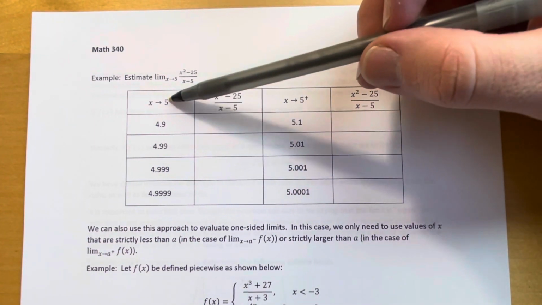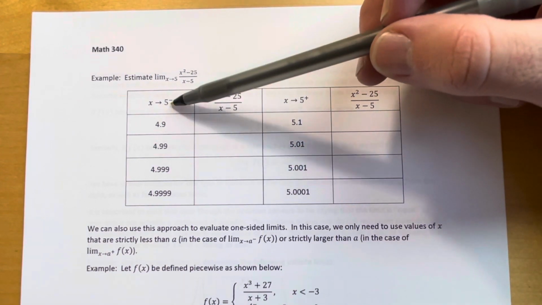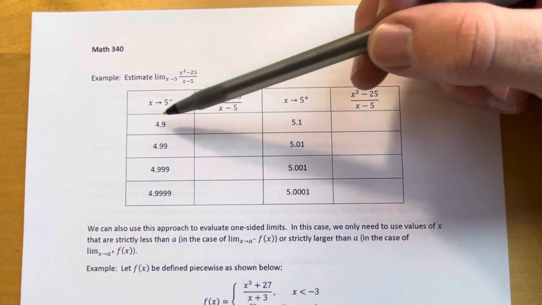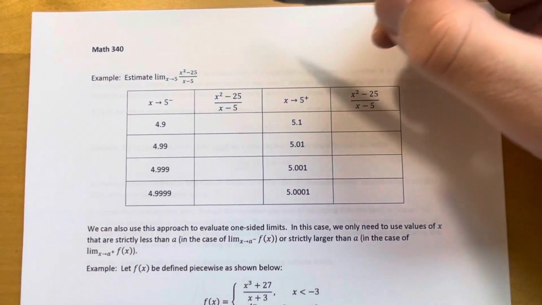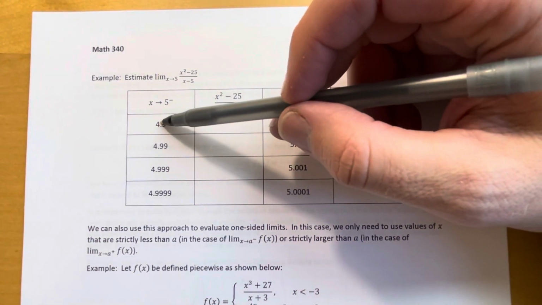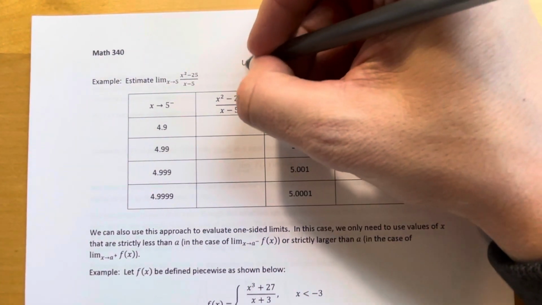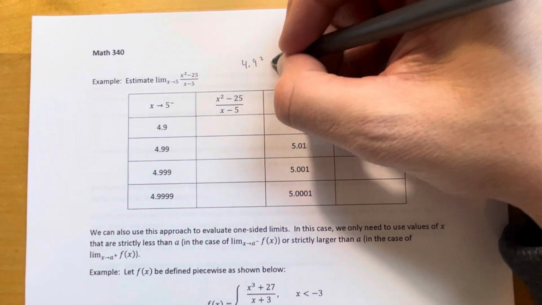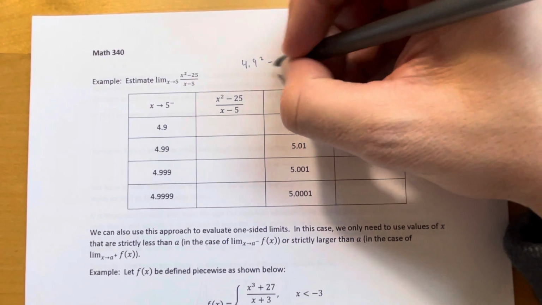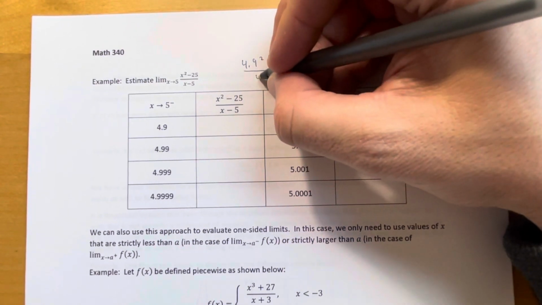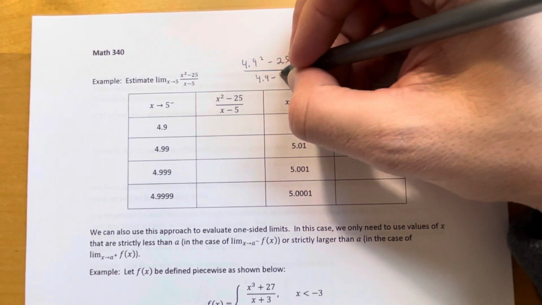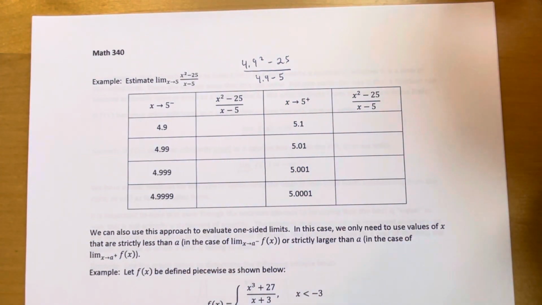So 4.9 is very close to 5 while still being less than 5, so that would work if we're approaching from the left. Now, I would take that 4.9 and plug it directly into this function. So I would do 4.9 squared minus 25, all divided by 4.9 minus 5, like this.